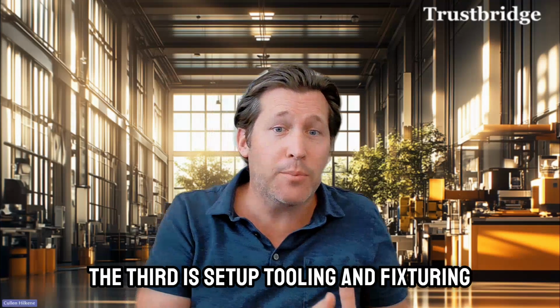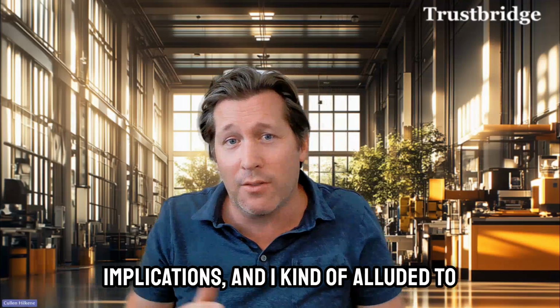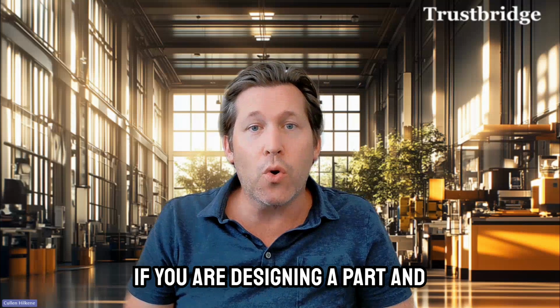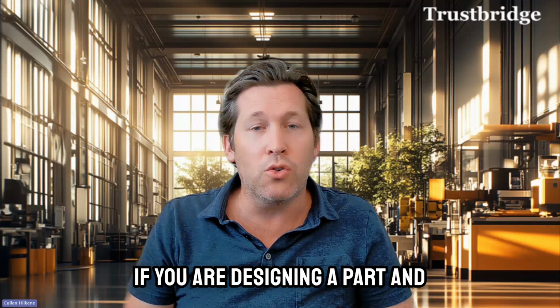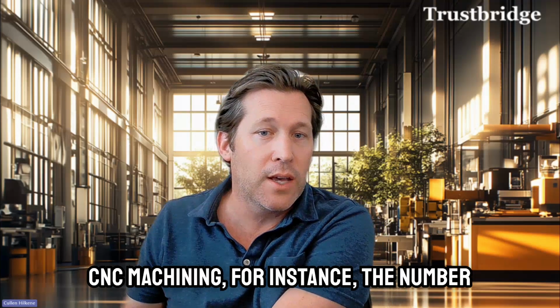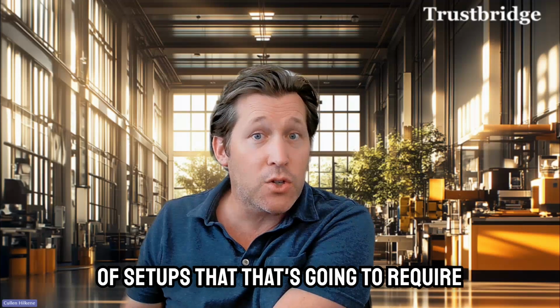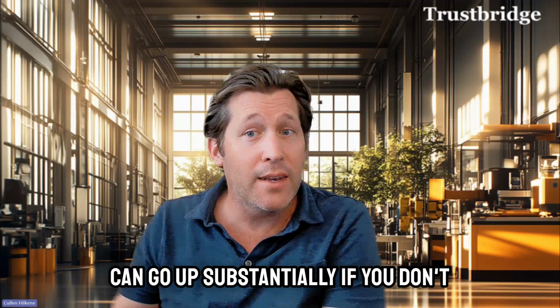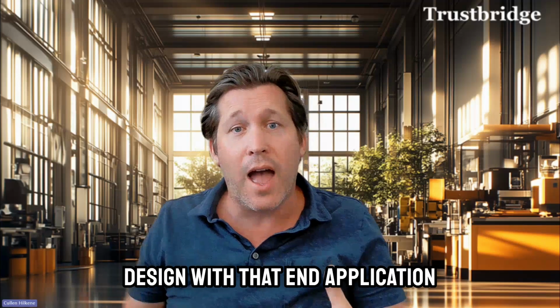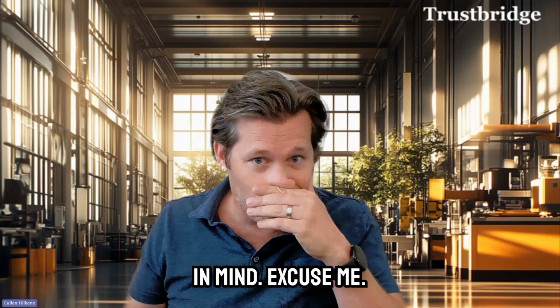The third is setup, tooling, and fixturing implications. I kind of alluded to this just moments ago, but if you are designing a part and you have it in mind for 3-axis CNC machining, for instance, the number of setups that that's going to require can go up substantially if you don't design with that end application in mind.